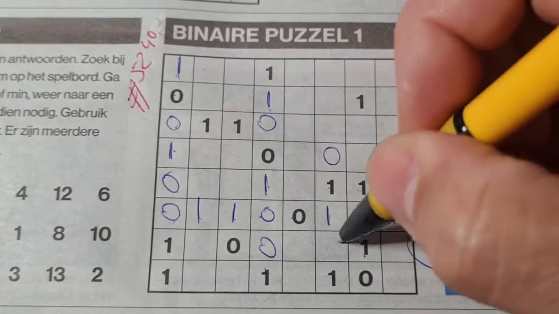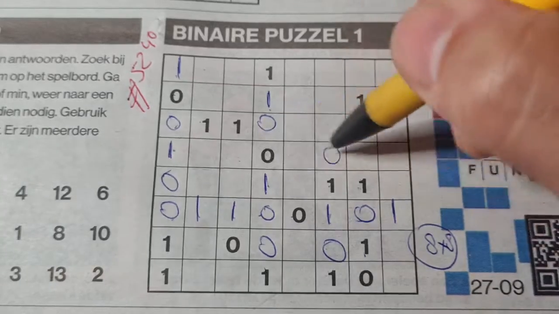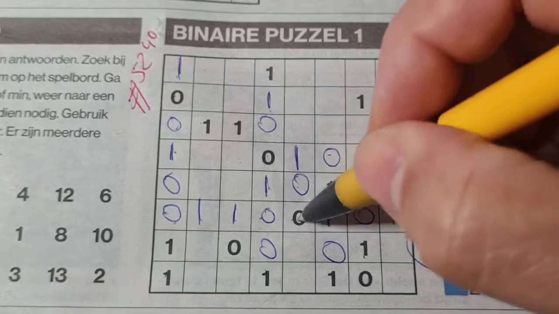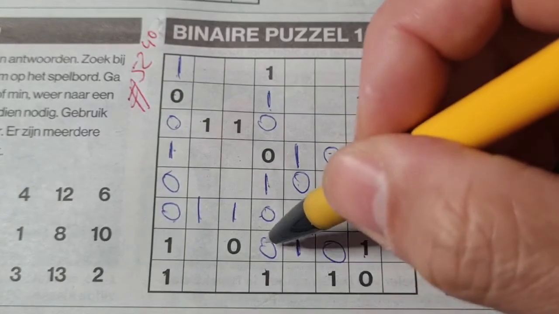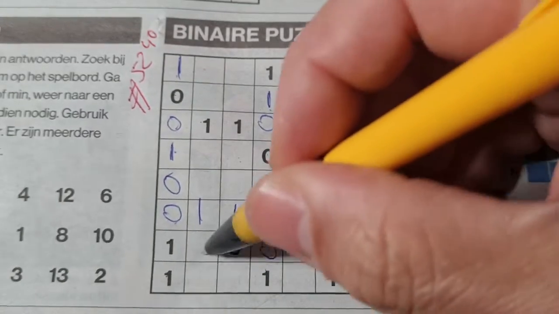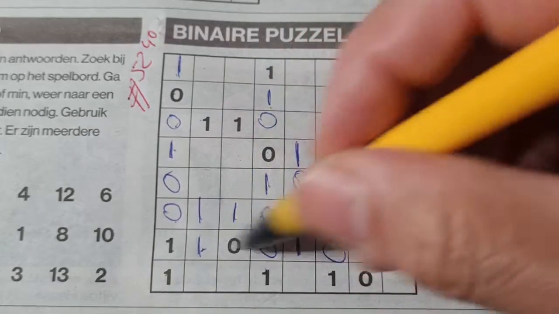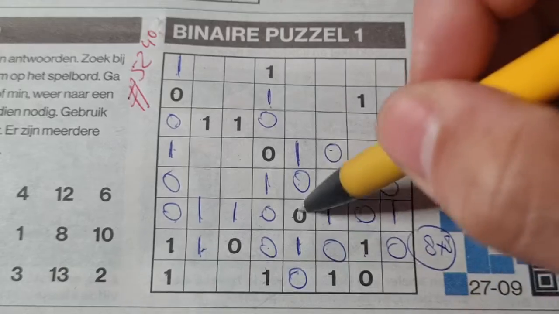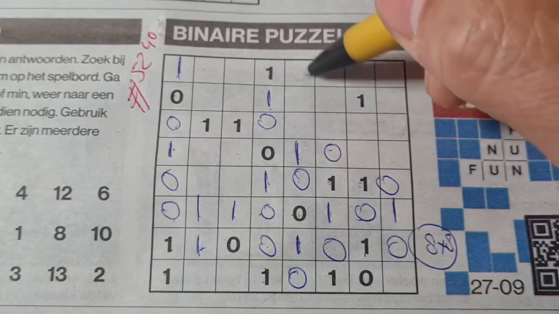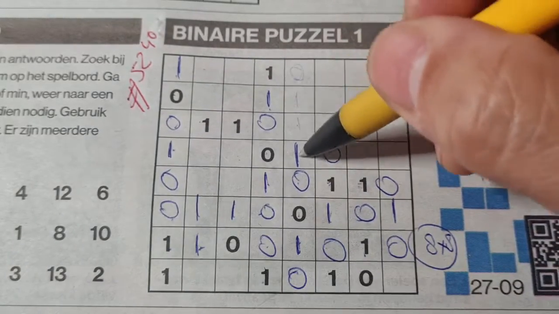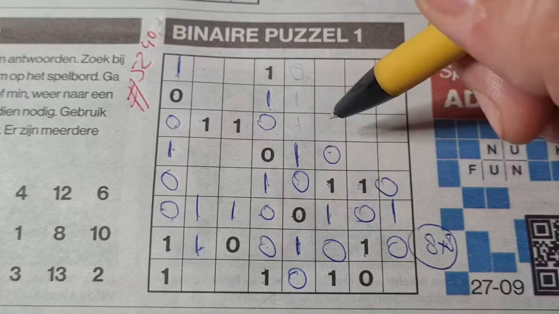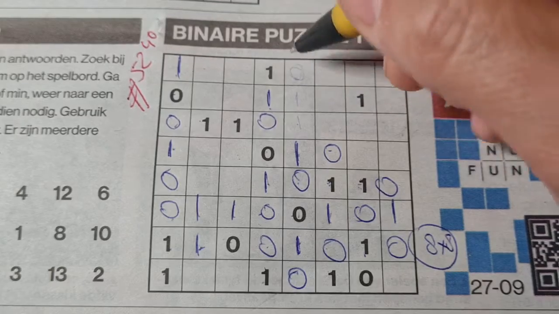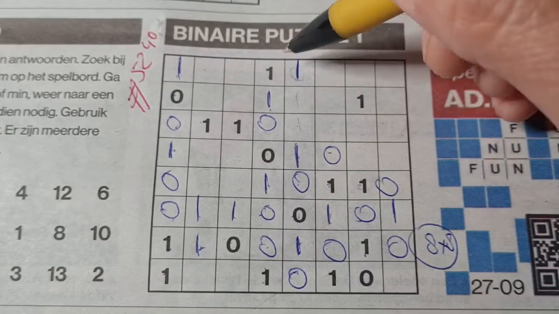Double 1, here no, there no. Between 2 O's comes a 1. Double 1, here no, there no. Double O, here 1, there 1. Double O, here 1, there 1. 4 ones we have here, so the rest are O's. Between 2 ones comes an O. We have here 3 O's. If I place number 4 here, then we have 3 ones in a row in this column. Not allowed, one of the rules. So this cannot be, this should be a 1.